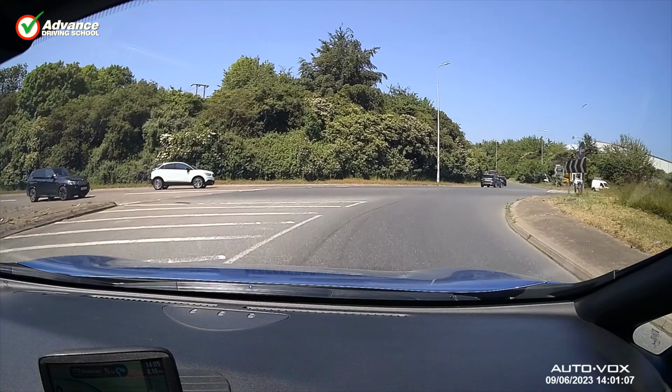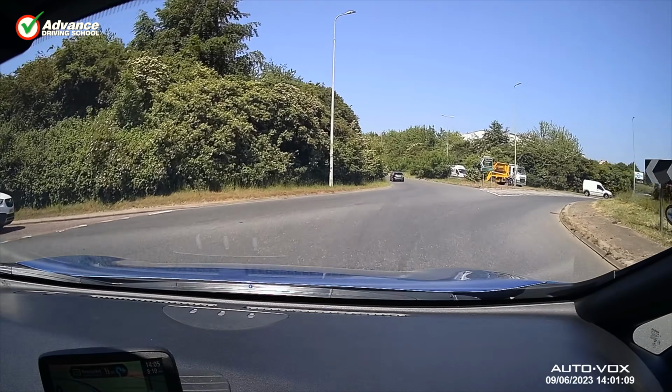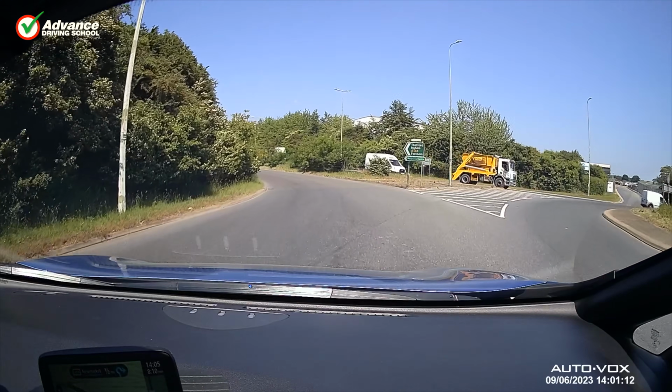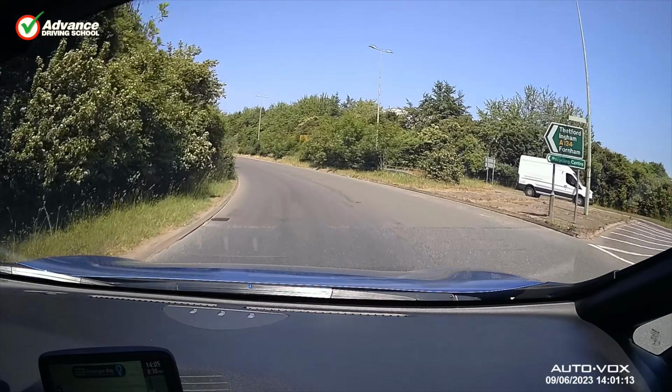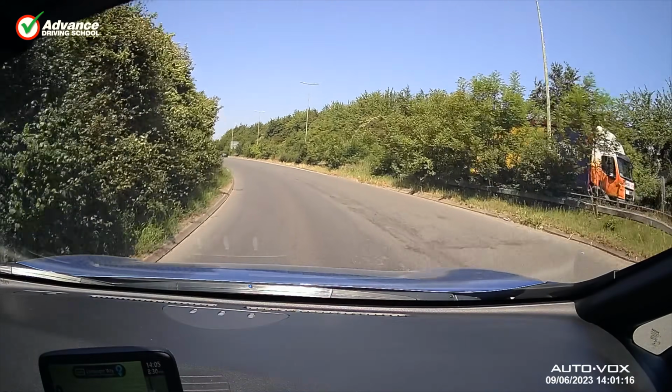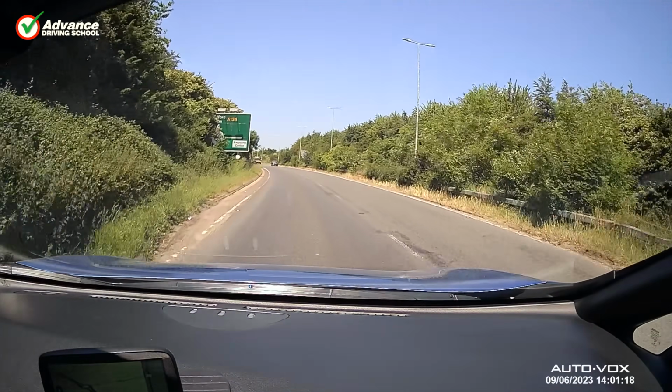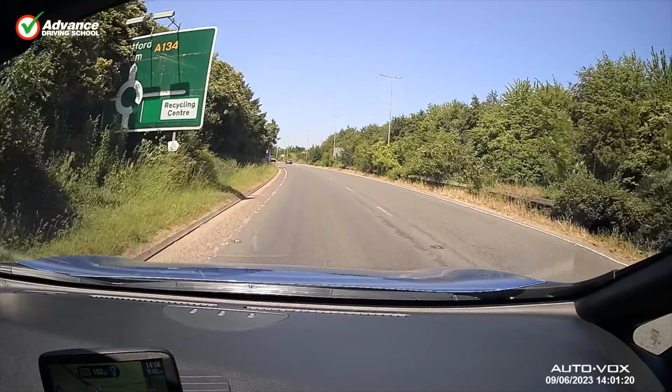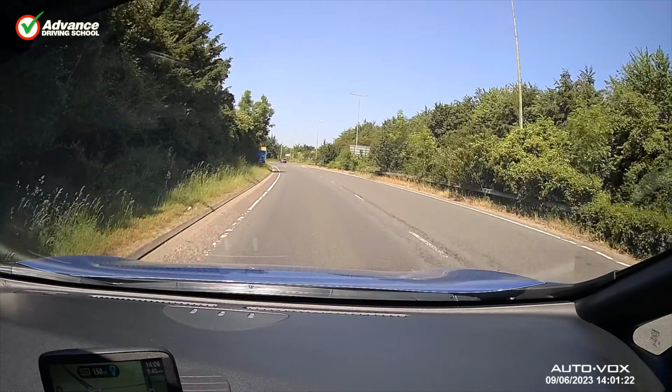The pupil gets confused, swerves to the right, and then takes the third exit from the roundabout. This is potentially dangerous, so a serious fault was given by the examiner. Let's review the clip again and analyse what should have happened.